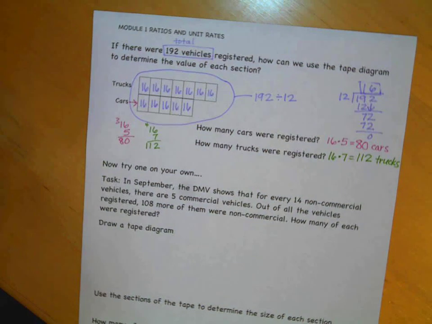All right. And so now I figured out how many of the 192 vehicles were cars, 80. How many of the 192 vehicles were trucks, 112. That was not bad, kiddos. It was actually kind of fun, especially if you love to do math like me.